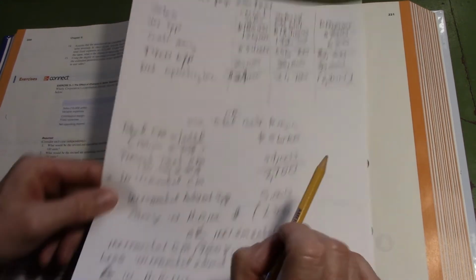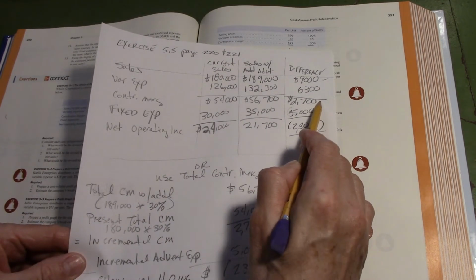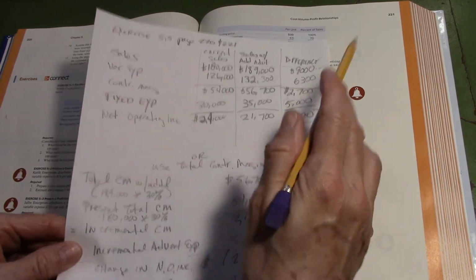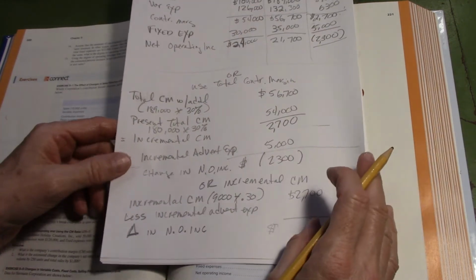So now I've got my 2,700. Take 9,000 times 0.3, get my 27, so I'm just looking at the differences.